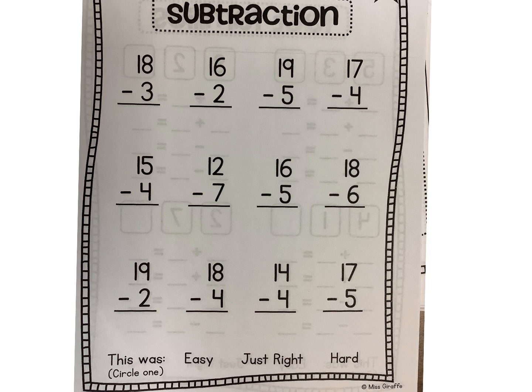On the back side, all you're doing is just some of these bigger numbers up to 20, and you're counting back on your number line. So on the first one, we have 18 minus 3. So pencils on 18, count back 3. Okay, so the answer is 15.